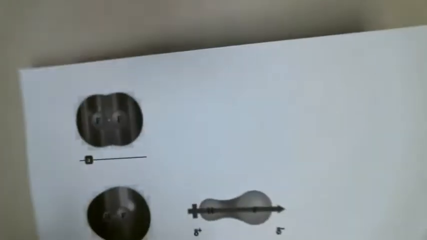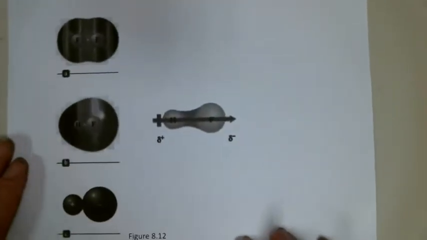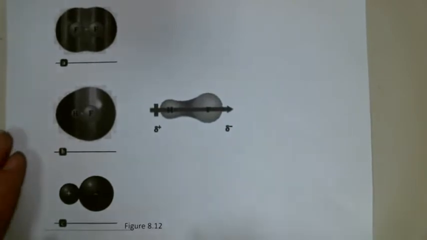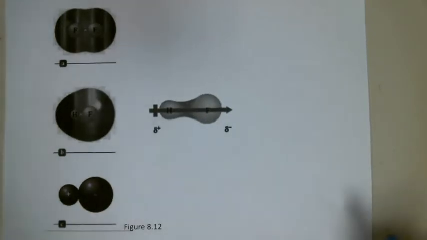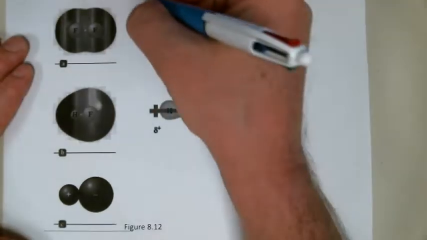All right, so let's see. This is a figure from your book, figure 8.12. It'll come across much better on screen or in the handout. But what we want to talk about here is electronegativity and just how these electrons are shared in an atom.